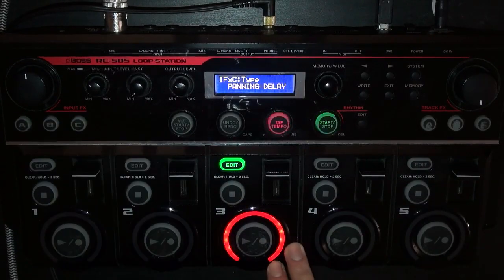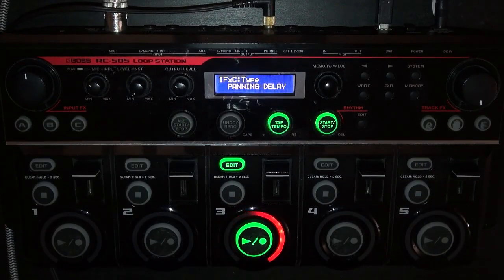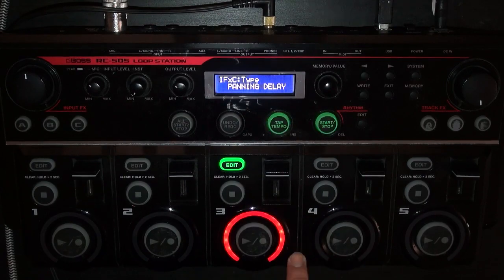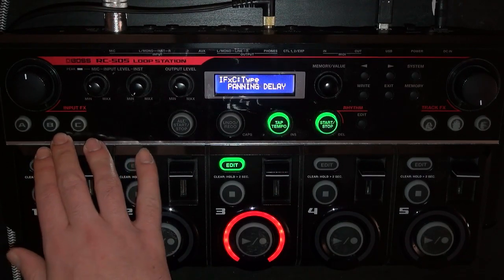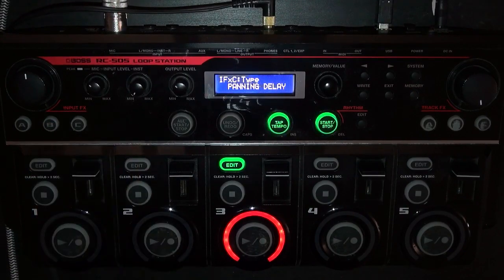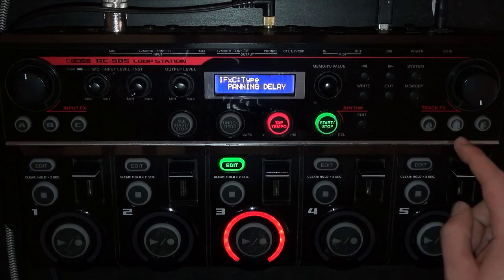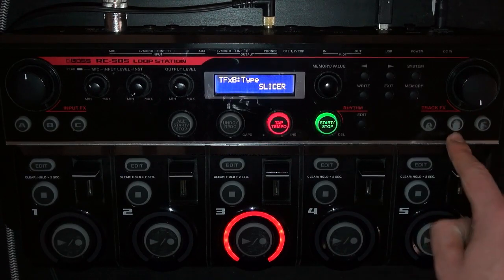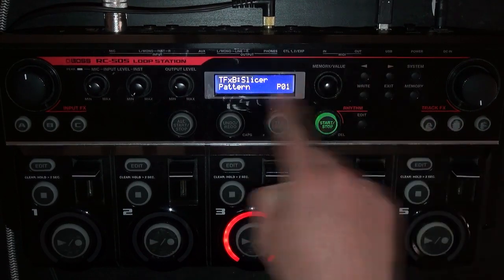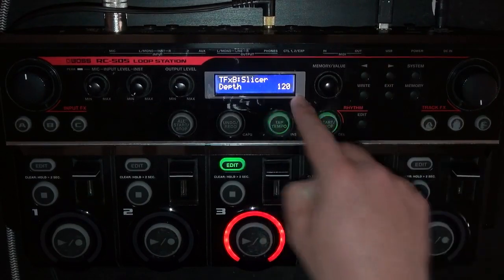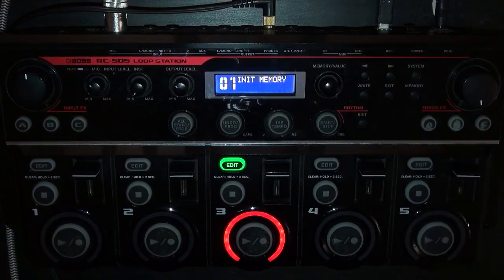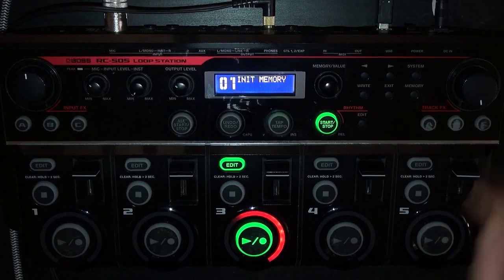So these are the notes of Transmusical. In the original song, they are already sliced using the input FX B with a slicer. But here I have not sliced it to show you how it sounds. So the slicer will be on track FX B, and the pattern will be 0, 1 and this rate, and the depth of 120. So that's how it sounds.